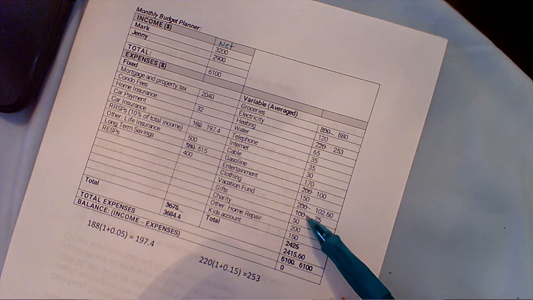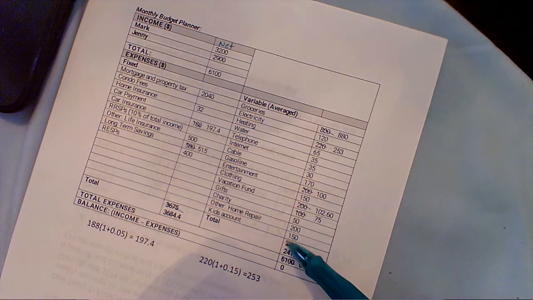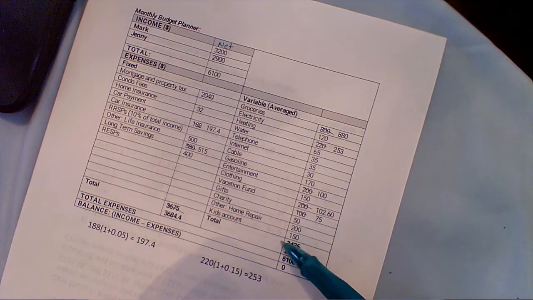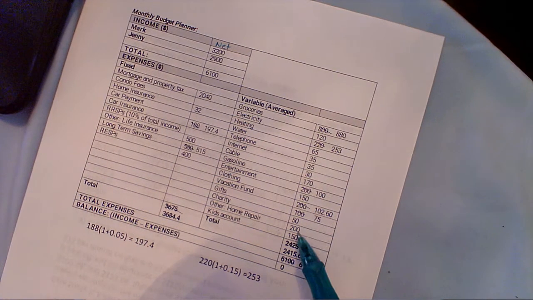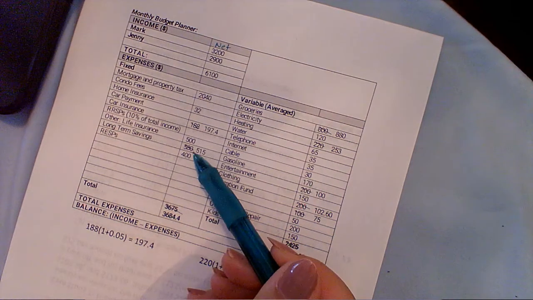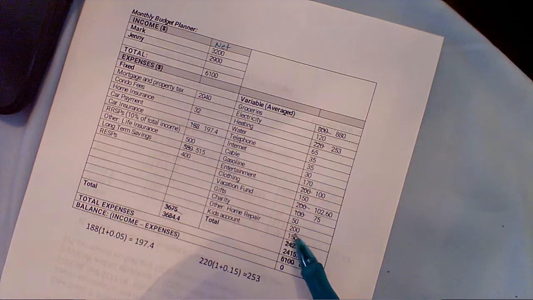Gifts, so this is birthday gifts and things like that, Christmas gifts, gifts when the kids go to other people's birthdays, $100 a month. They believe in giving to charity, so they put aside 50 bucks a month. They actually have home repair, $200 a month. So again, you could have considered long-term savings as part of going towards home repair if it's not going towards something else. They decided to make it something different.